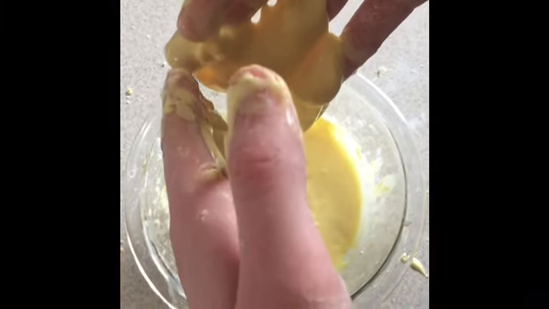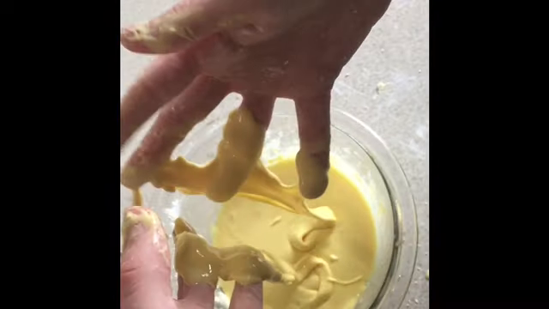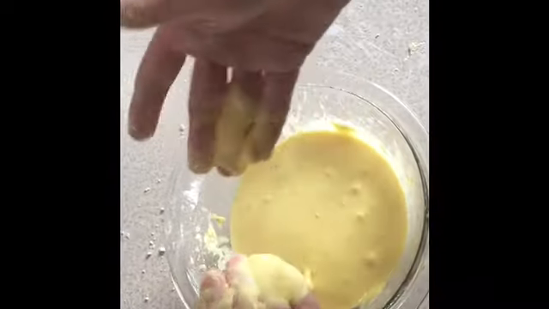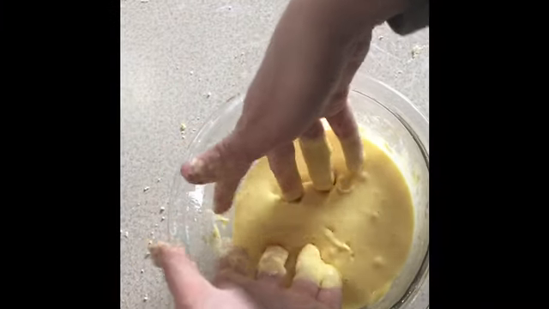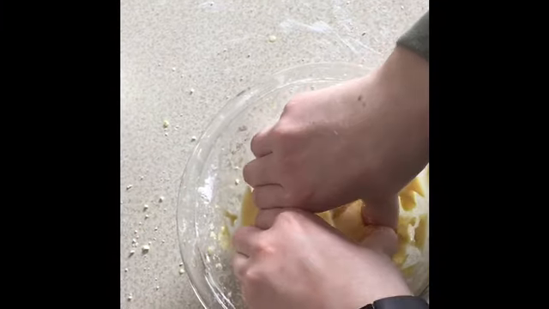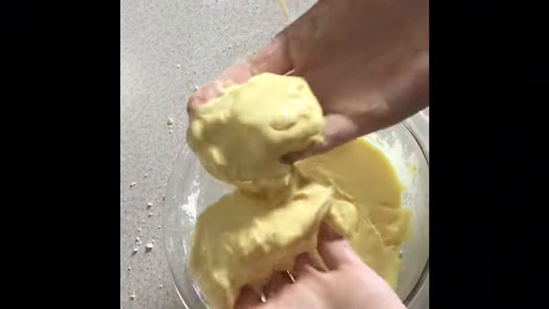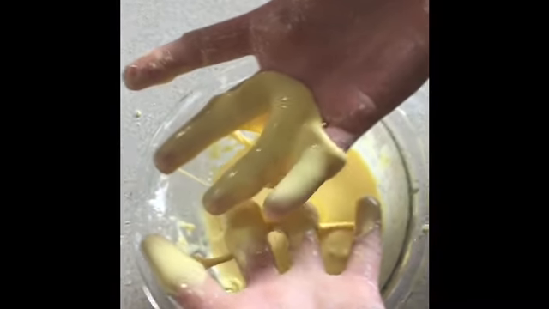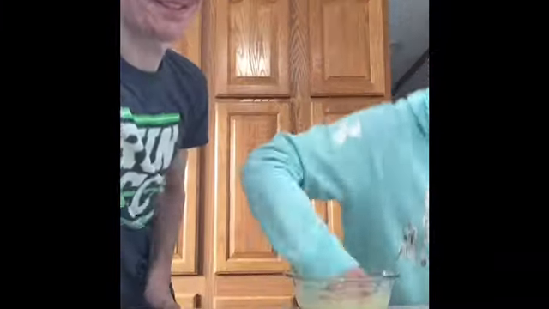And it looks like goop. And it looks really runny until you try to hit it. And it's hard. Woo! Oobleck is a very good stress reliever. I'm not kidding.